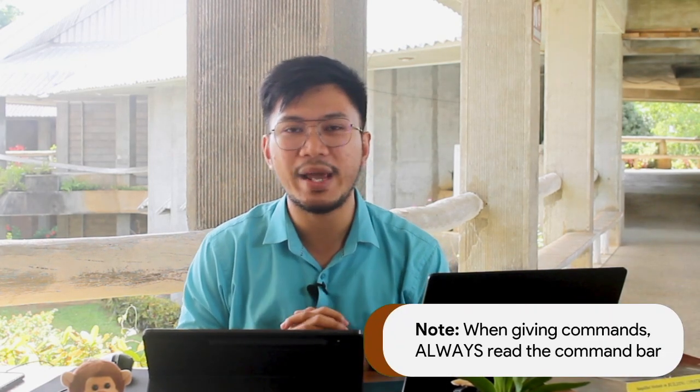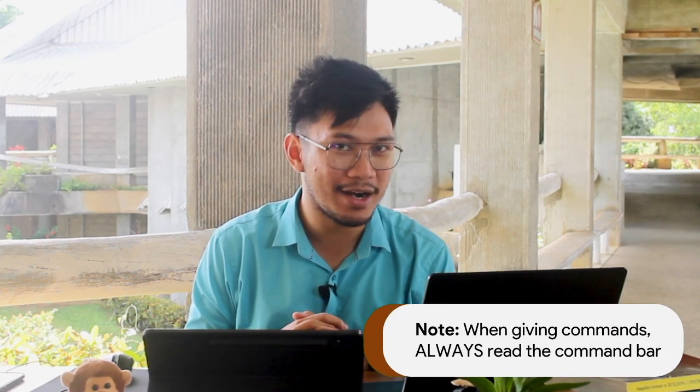First thing, always remember this one. When making commands, commands are what you tell the computer about what you want it to do. If you want to make a line, line is a command. If you want to make a circle, circle is a command. Okay? So, always take note, whenever you are going to make commands, always read the command bar.